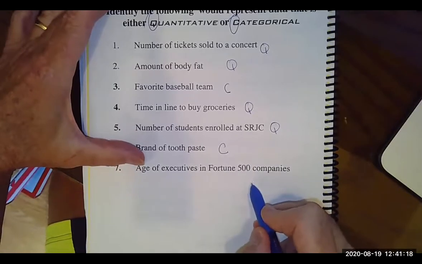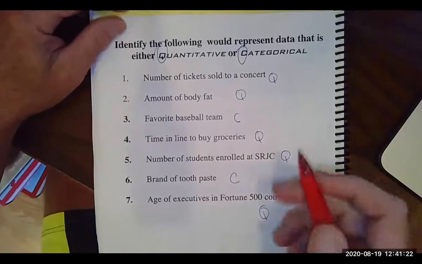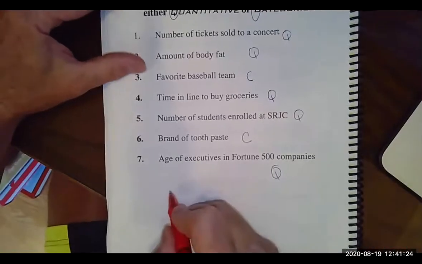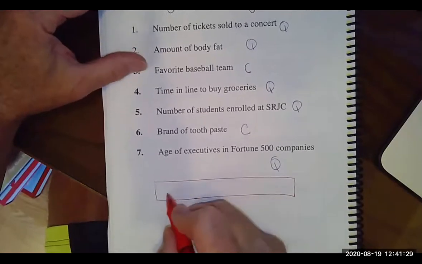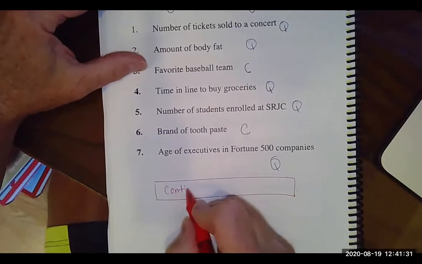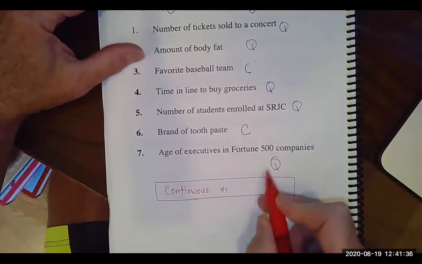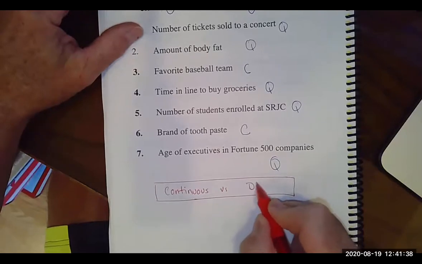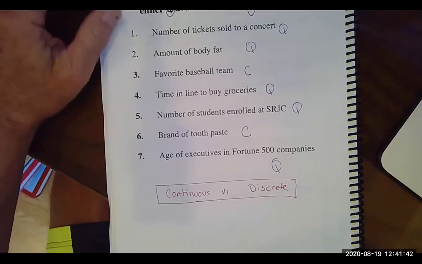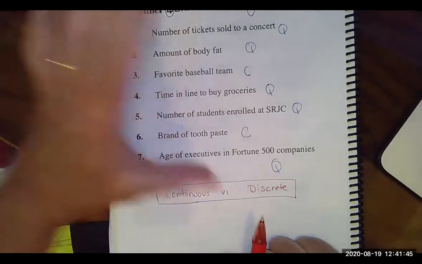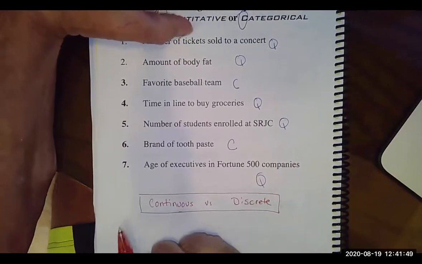That would be a Q. Now, in red, what I'd like to do is identify this grouping with continuous versus discrete. So in red, I'm going to put a C and a D next to each one of these. Okay, number of tickets sold.